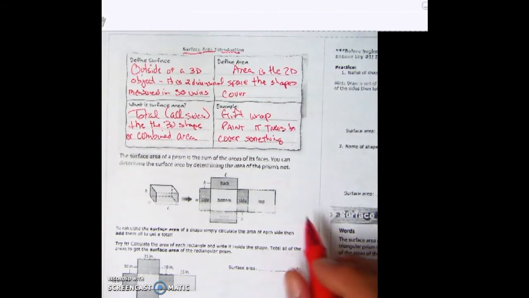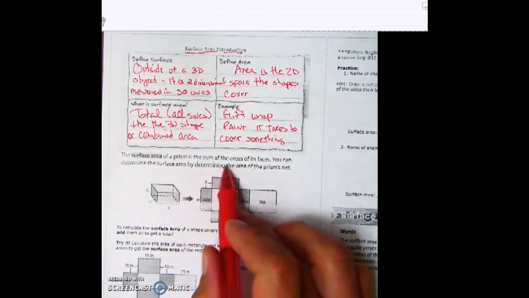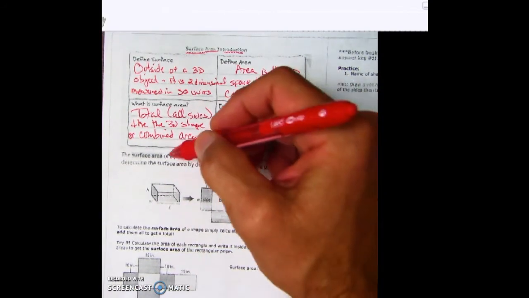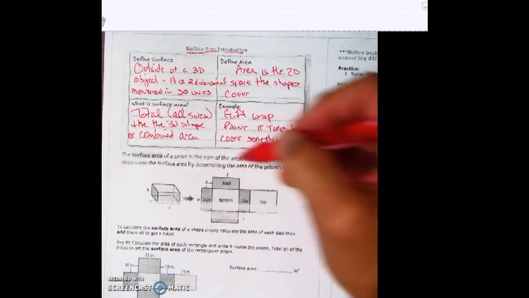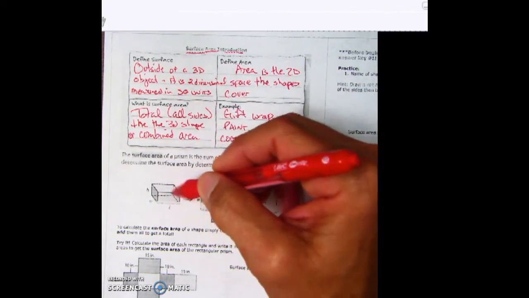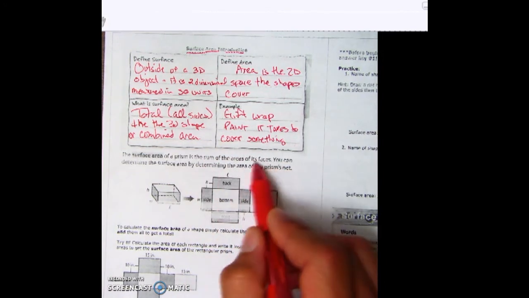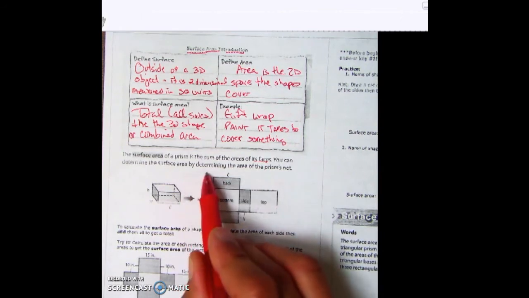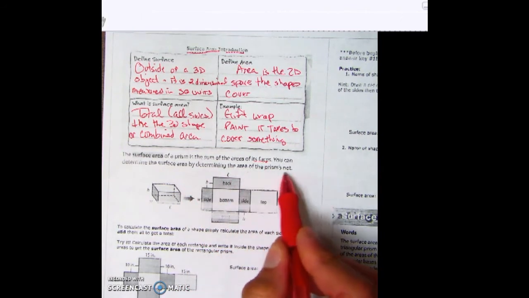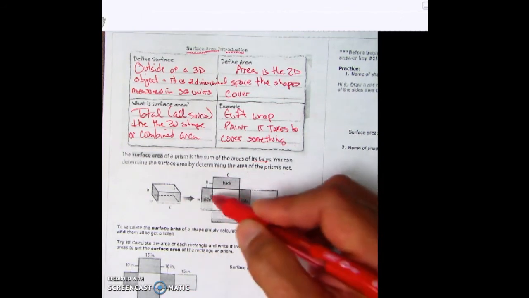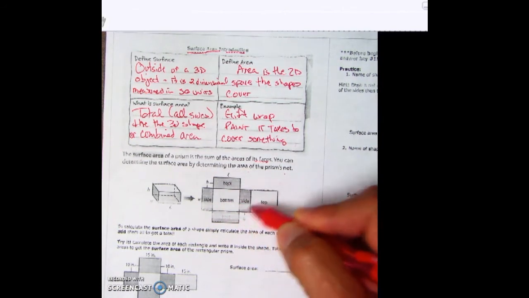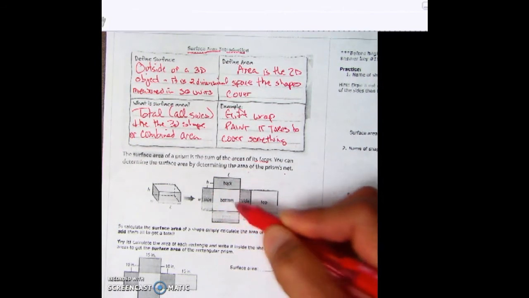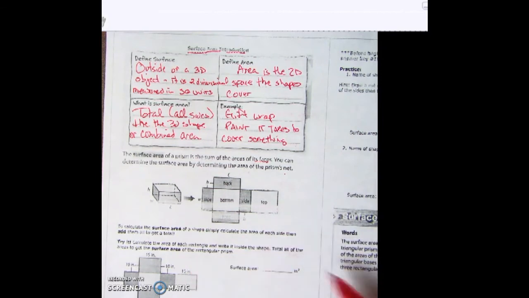Okay, moving on. The surface area of a prism is the sum. Now here we get into the actual book definitions. So you have a 3D object and the net. The surface area of a prism is the sum of the areas of its faces. So all of these are faces. You can determine the surface area by determining the area of the prism's net. So if we unfold this box and look at each unique rectangle, find the area of each and add those up, we'll know its surface area.